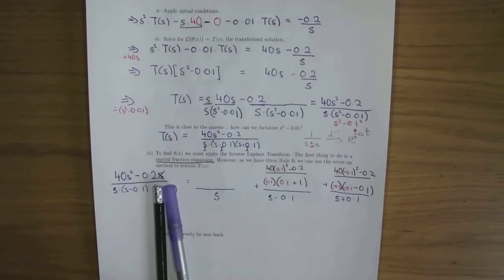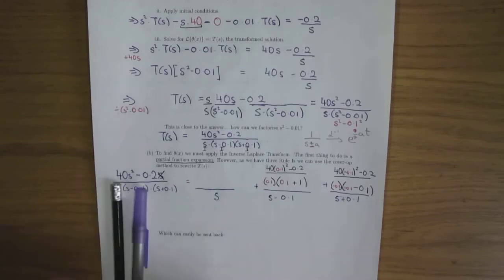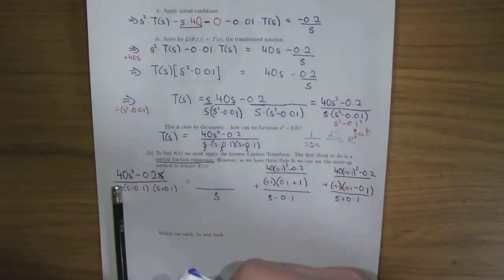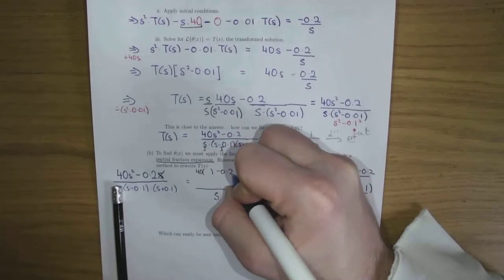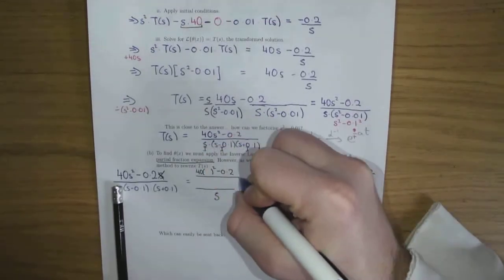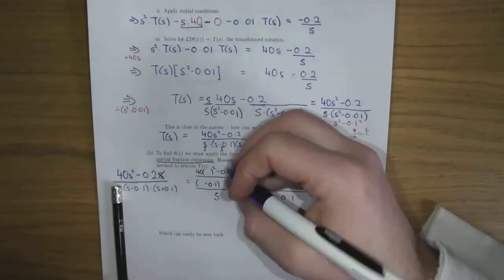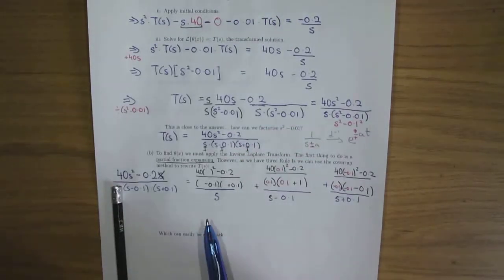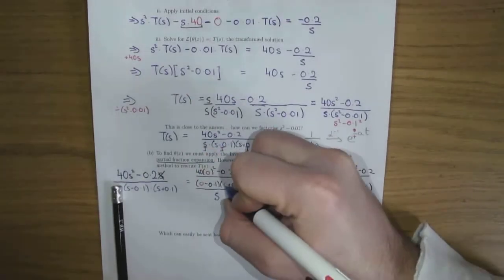And then the last one, which is actually the easiest, but it's a little bit cheeky, cover up the s to find out what goes here. So you're talking 40s squared minus 0.2 divided by s minus 0.1, s plus 0.1. And the question is, what value of s makes s equal to 0? The answer is s equal to 0. So you put in 0, 0, 0.